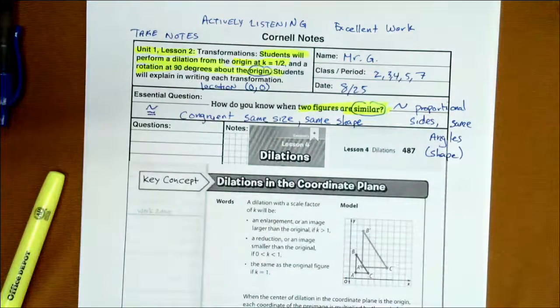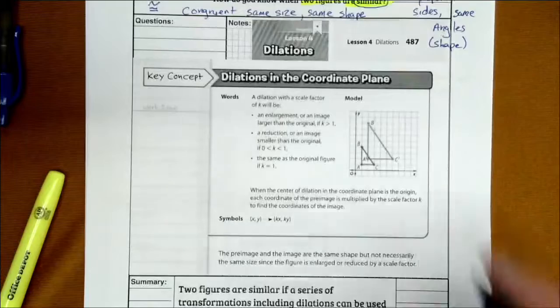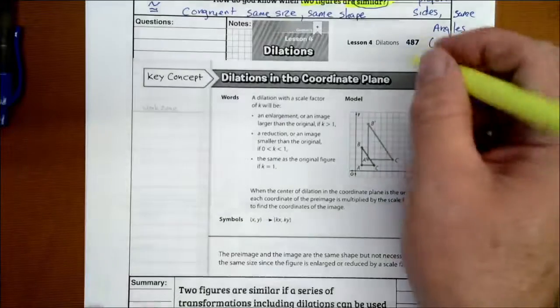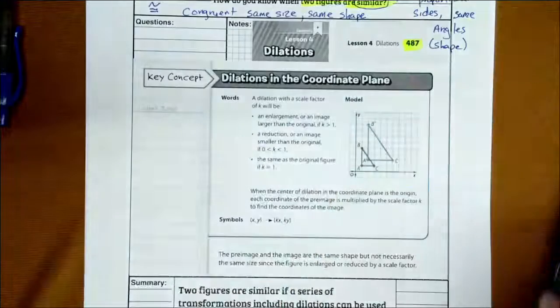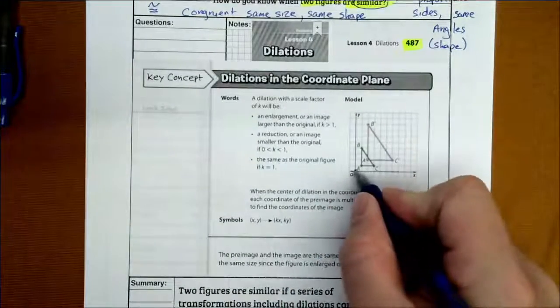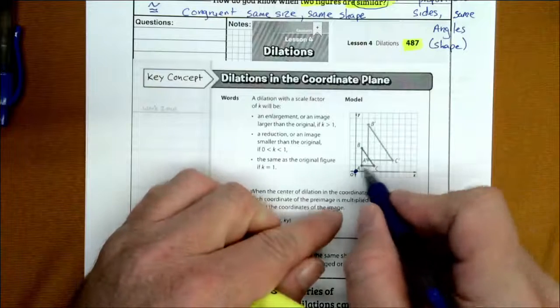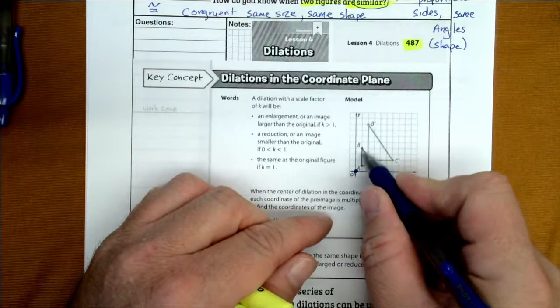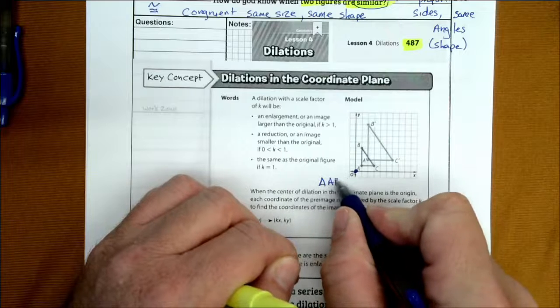Okay, so we're going to be dilating on the coordinate plane, and as you can see on page 487, if you have your textbook, this figure is being dilated from the origin. Now you need to have the pre-image and the image. In your book, this smaller triangle is triangle ABC.